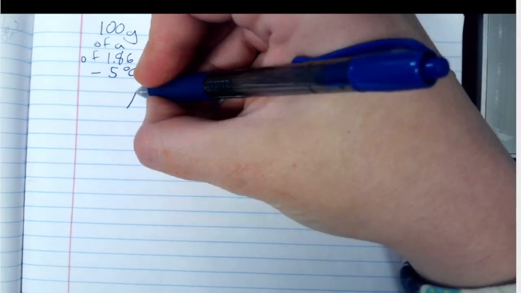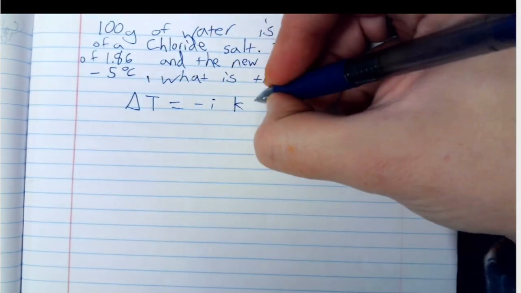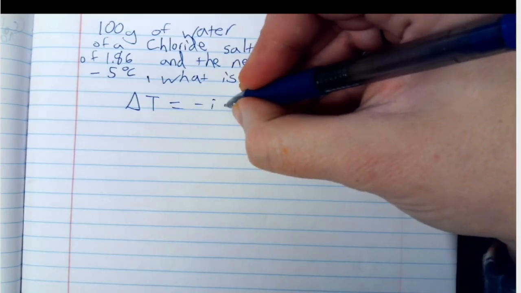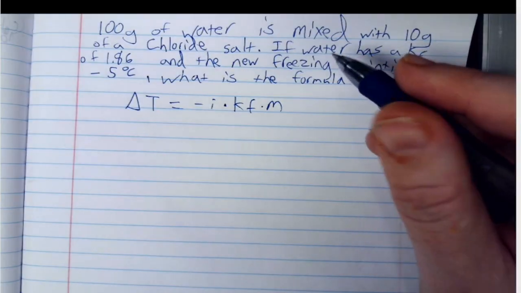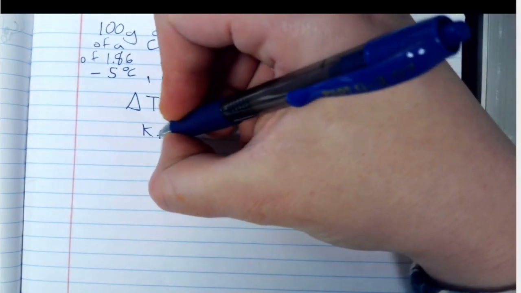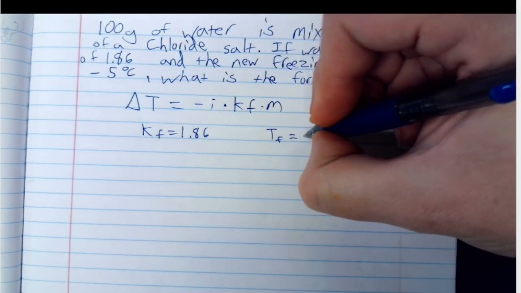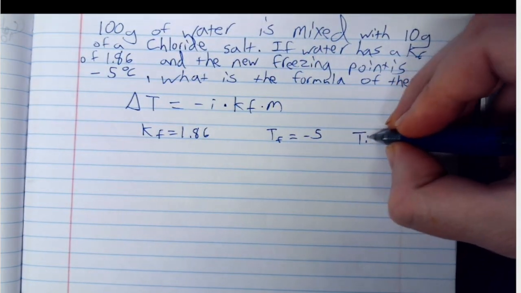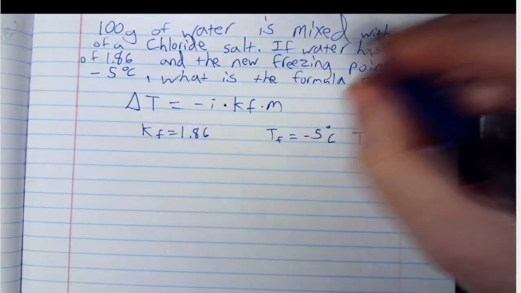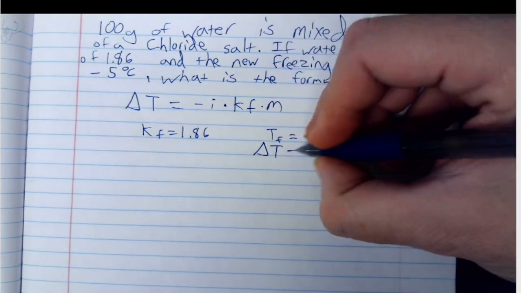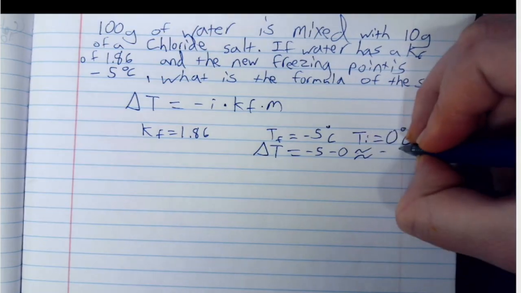So same equation. Delta T is equal to negative i Kf times m. That's a salt. It's probably going to split up, so i may not be 1. I've given you that Kf is 1.86. The Tf is negative 5. Hopefully you know that Ti is 0 degrees Celsius. So that means my delta T is going to be negative 5 minus 0, or negative 5.